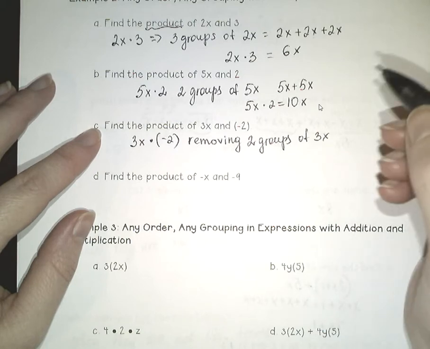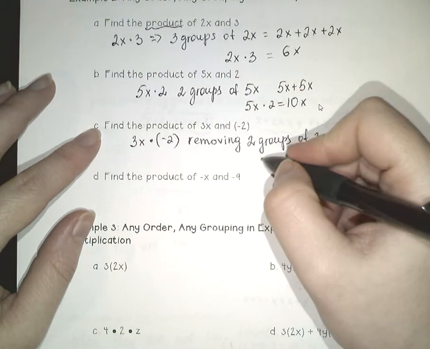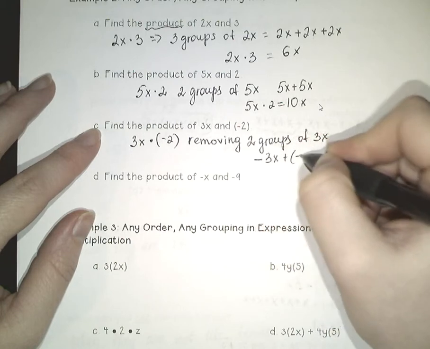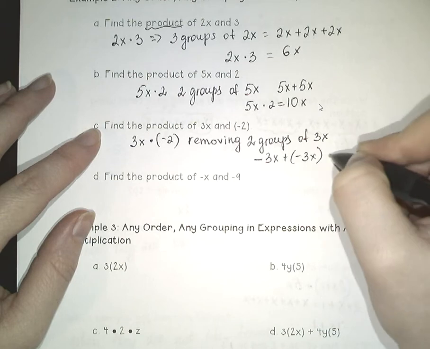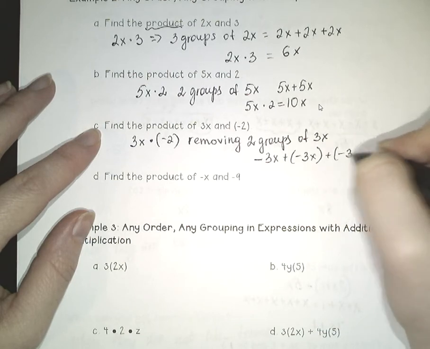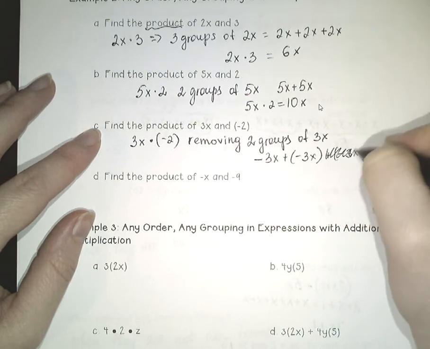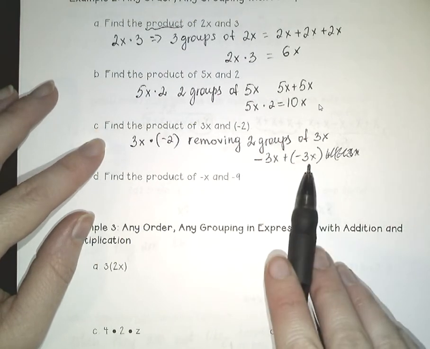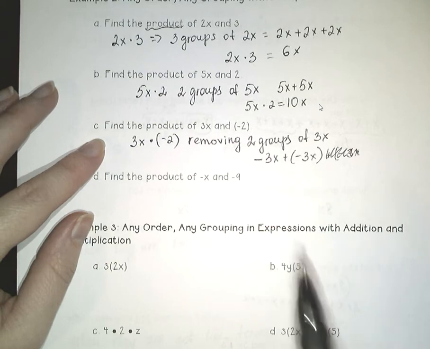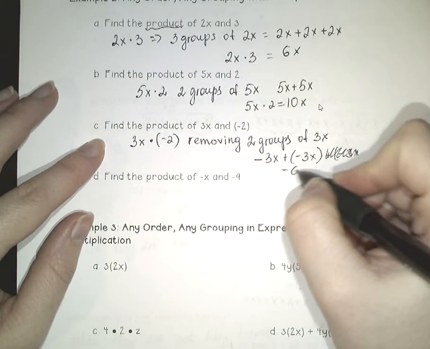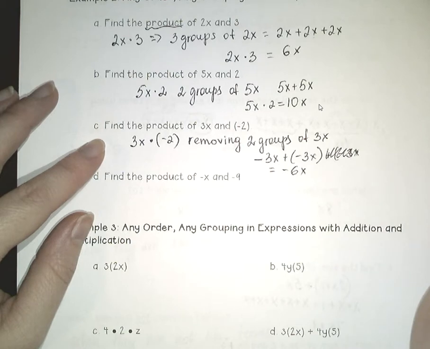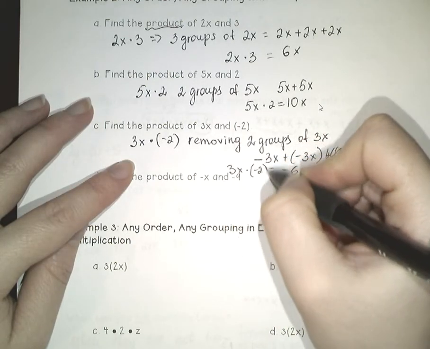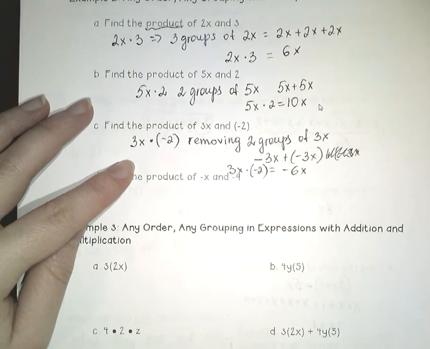So basically I'm taking away 3x, and I'm taking away 3x. Two groups. And negative 3x plus negative 3x is negative 6x. So 3x times negative 2 is negative 6x.